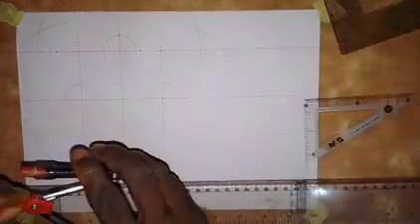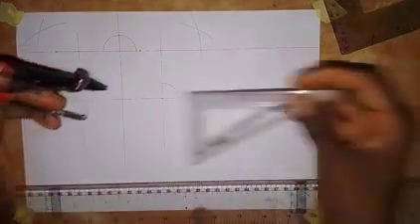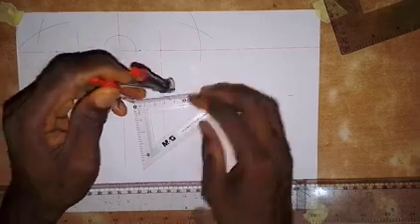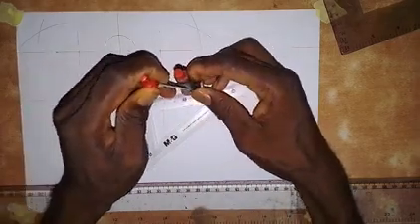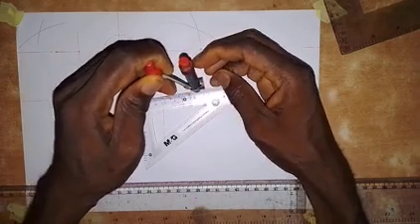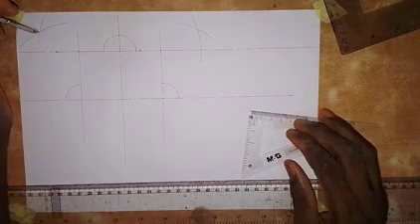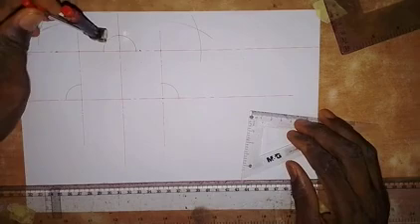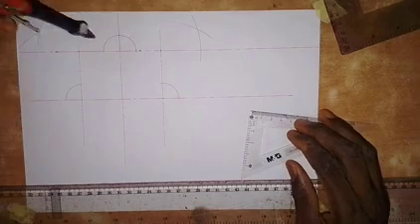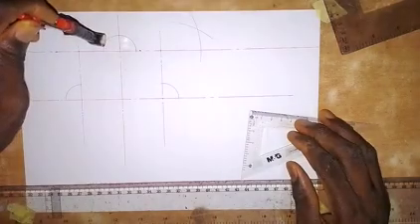The radius of that arc is 65 millimeters. We have to take a measurement of 65 millimeters. So this is 65 millimeters here. I will put it at this point here, and by the time I put it here, it will touch somewhere around here. So let me position it well. It will touch somewhere around there.